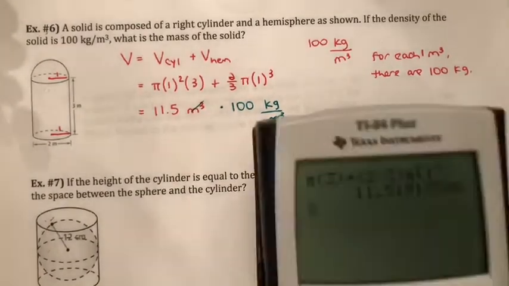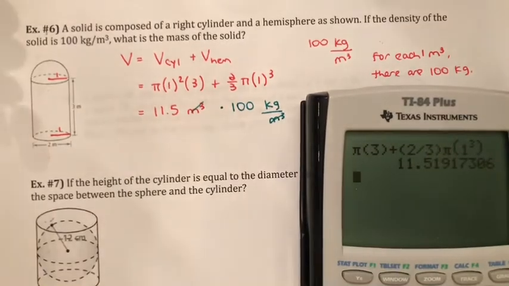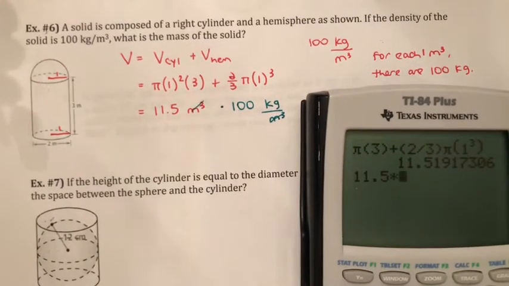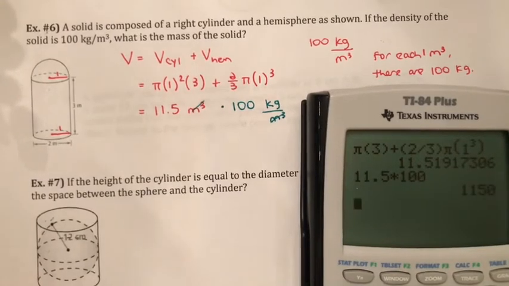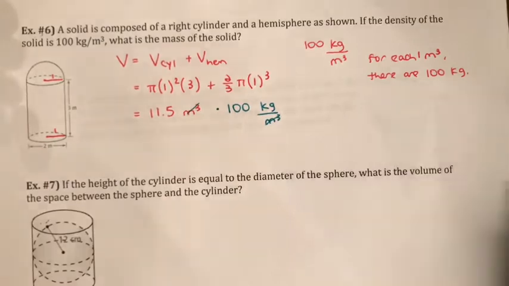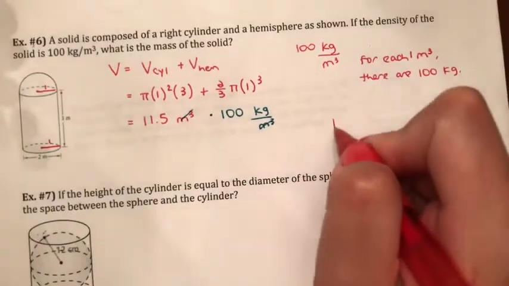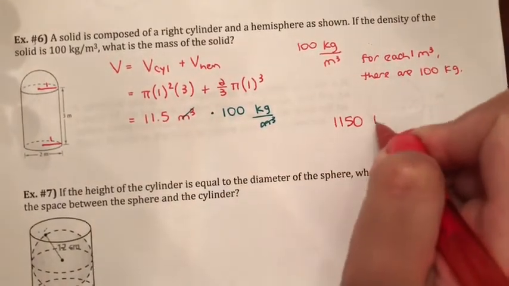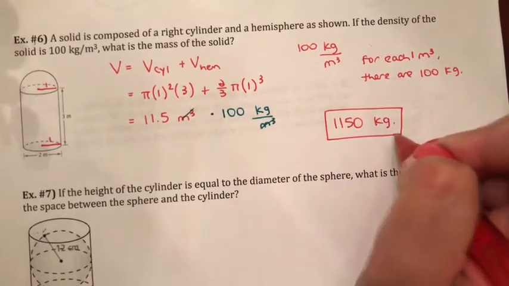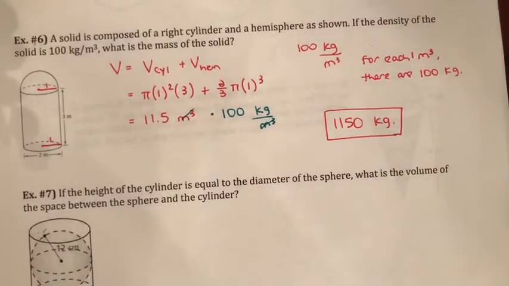Those of you who are taking chemistry, this is called unit analysis. You don't really have to worry too much about that in this class. I'll give you definitely much more straightforward problems. Okay, so I just multiplied by 100 and I got a final answer of 1150 kilograms. Most likely I would just have you find the volume.